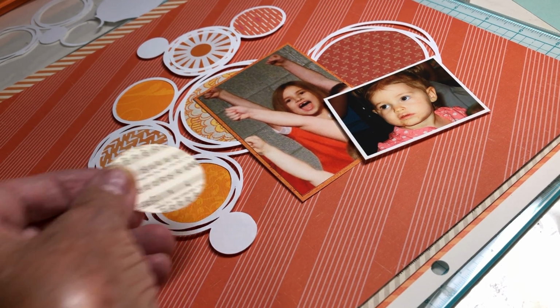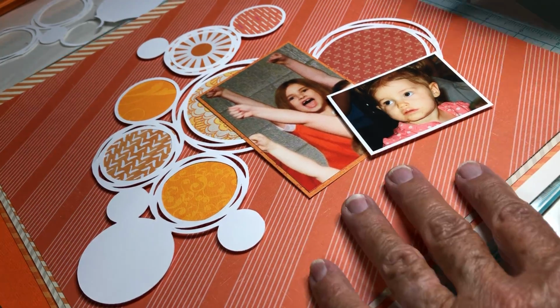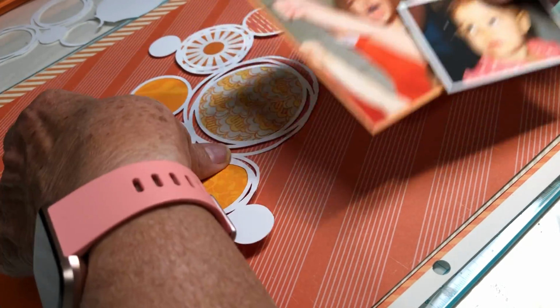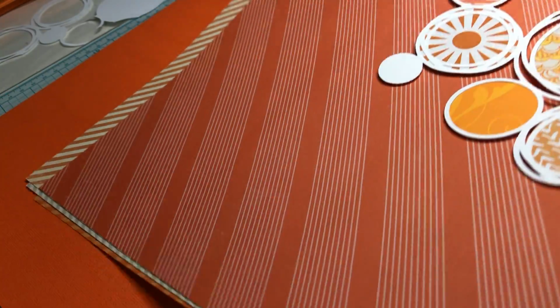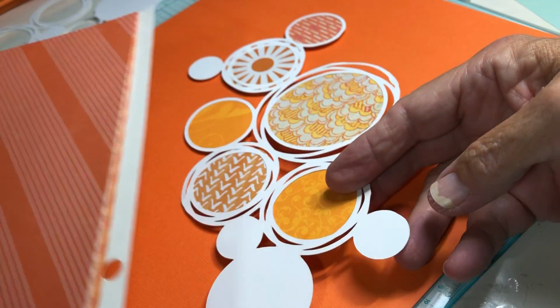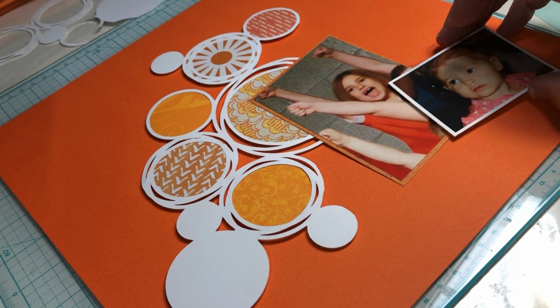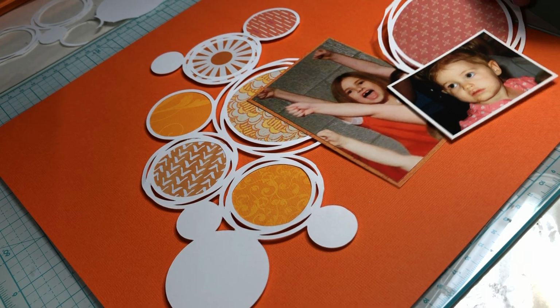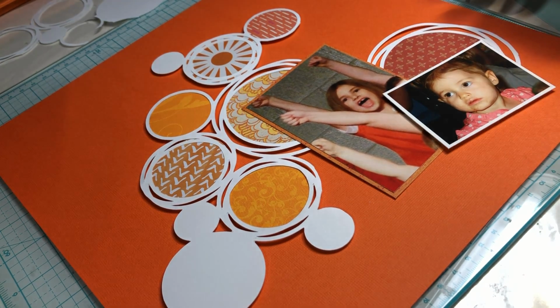So I maybe could use that in some way to add another circular element. So anyway, let me kind of go back to basics here and choose a background. Just to be honest, I had originally planned to use this bright orange background, and I think I would like this page just fine on that background.